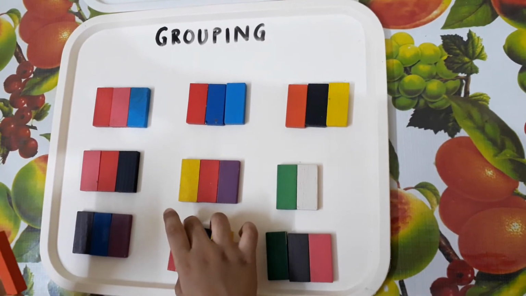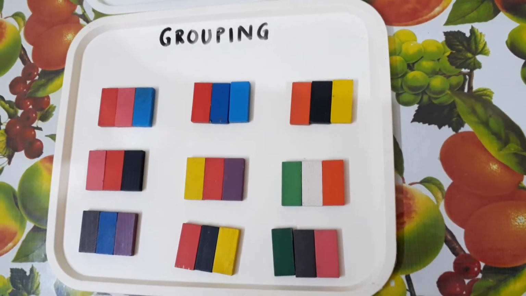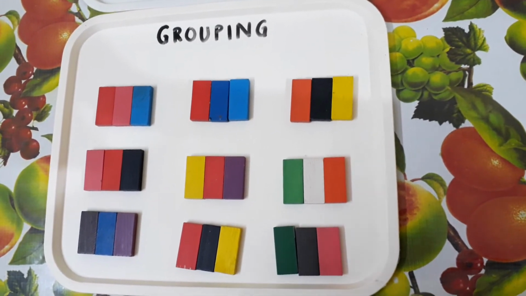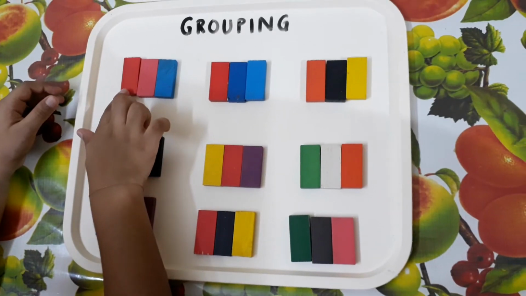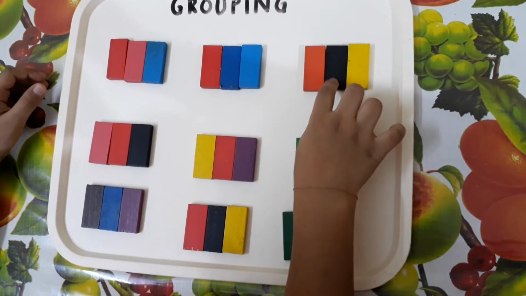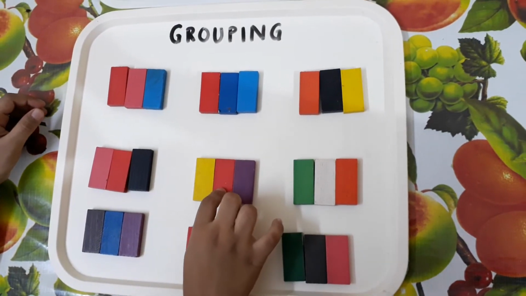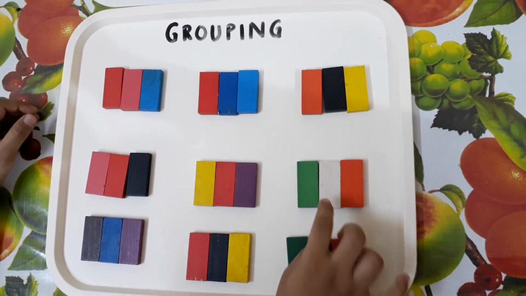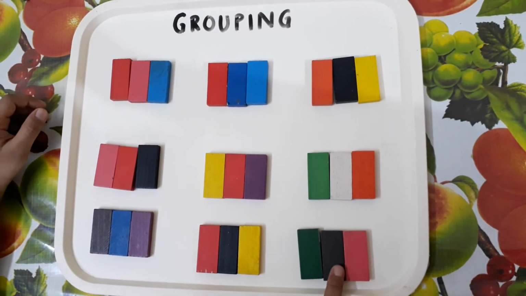Now that we have run out of space on the mat, can we count how many groups of 3 we have made? Let's count. 1, 2, 3, 4, 5, 6, 7, 8, 9.